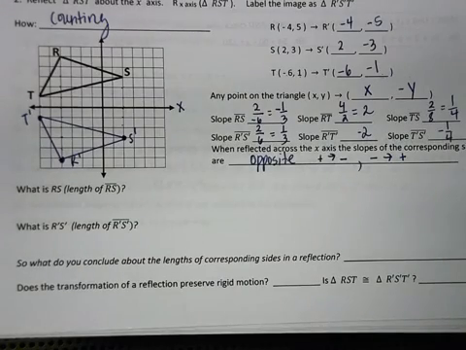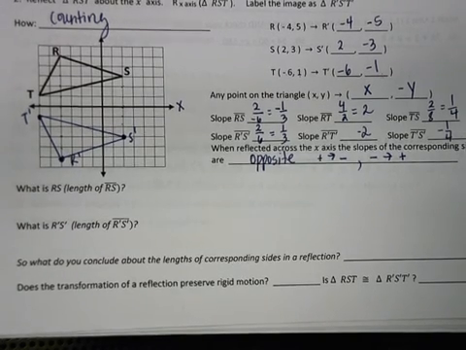Anybody have any other ideas? Distance formula. Okay. Your distance formula is probably the easiest. Now who remembers the distance formula? I know it's squared, d squared, x to x1 minus 2.